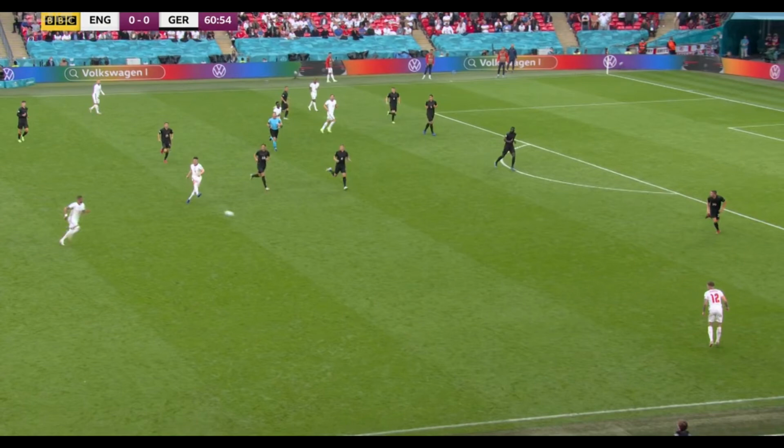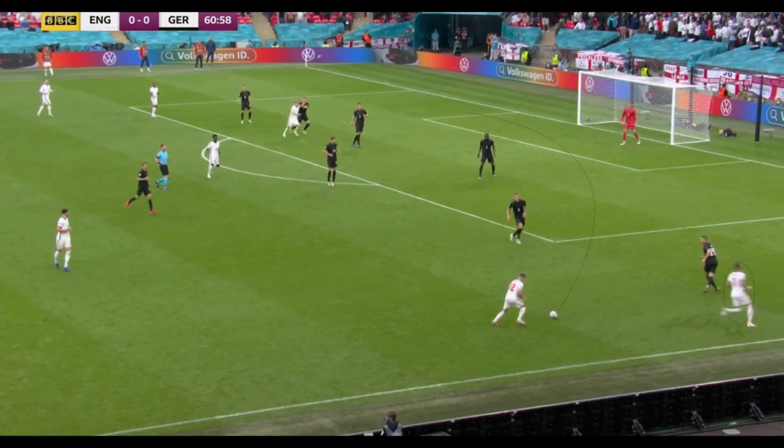Something needed to change, so as you can see, the ball goes out to Trippier. You can see Kyle Walker's now trying to make an overlapping run. He's almost going out to the ball, and I'll just show it again if I can now. So I'll put another still image up now, and essentially Kyle Walker overlaps Trippier, and this is brilliant.